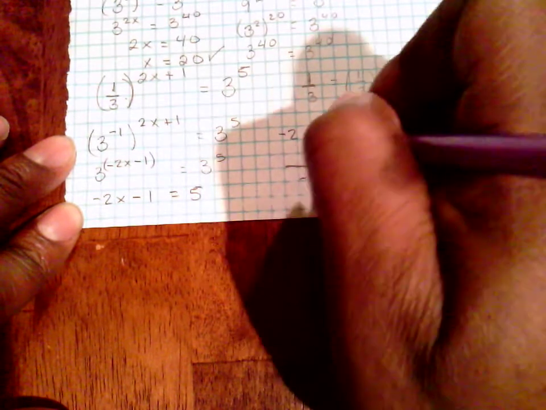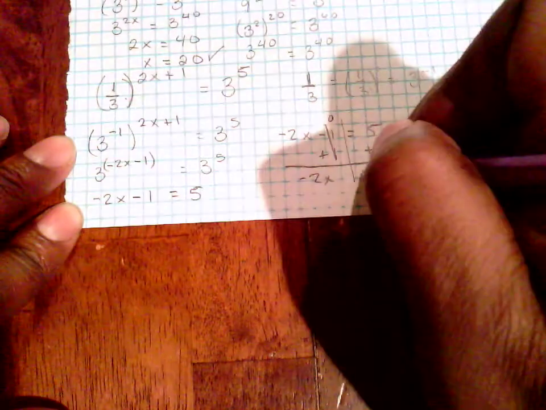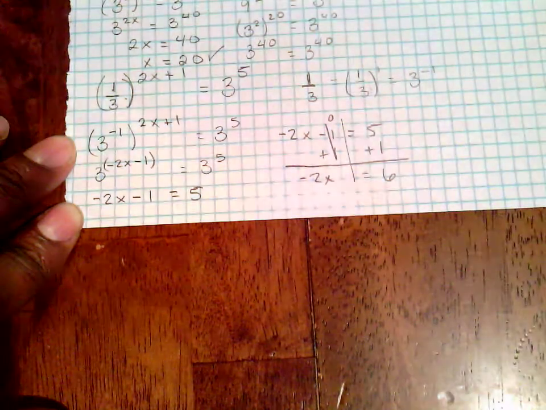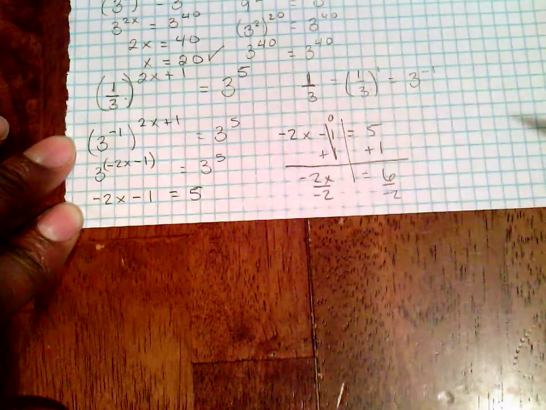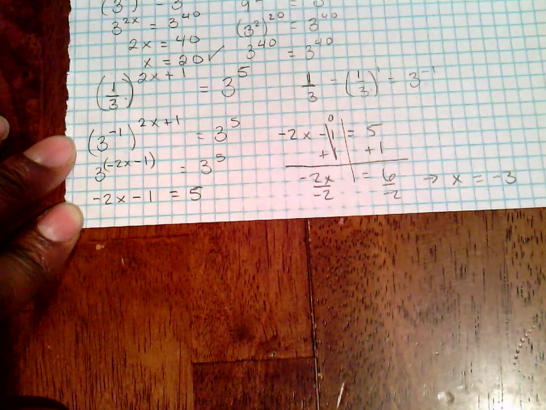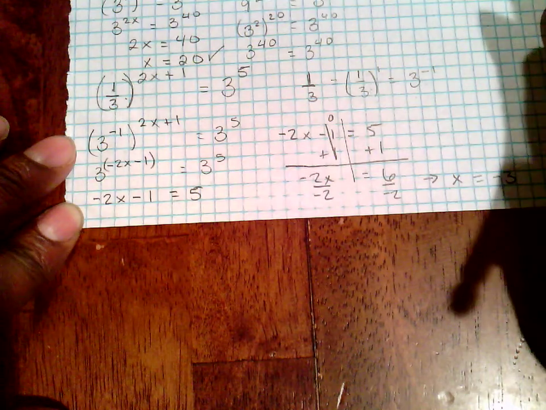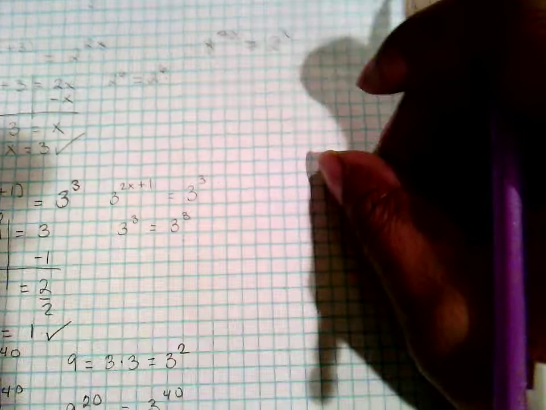Again, by adding 1 on both sides here, that gives me negative 2x. The zeros cancel here, equal to 6. Then divide by negative 2 on both sides, and this will give me x equal to negative 3. All right. I'll leave that for you to go back and check.